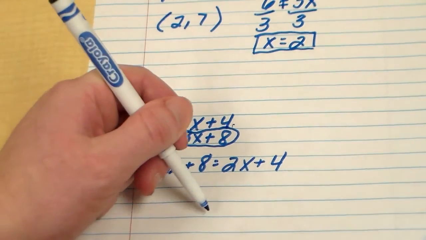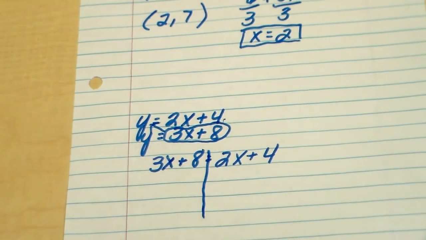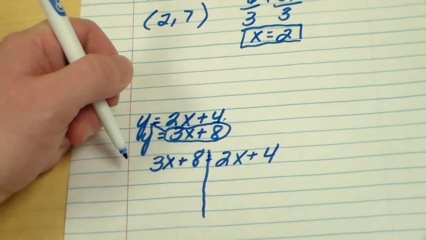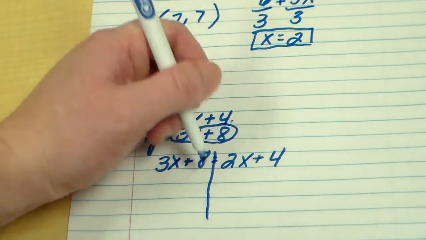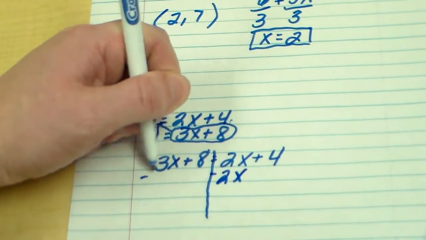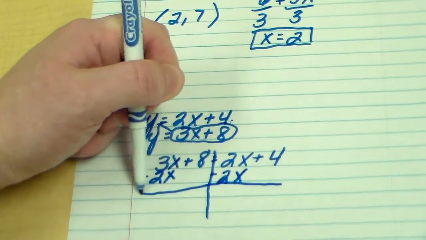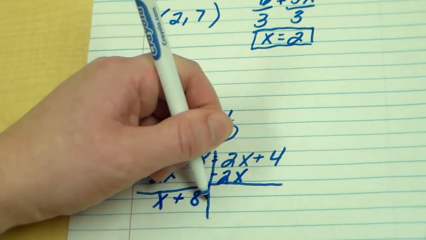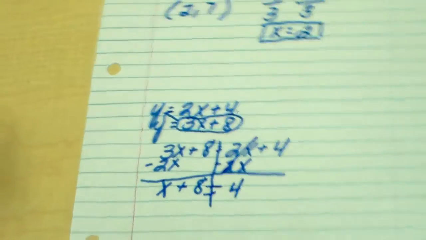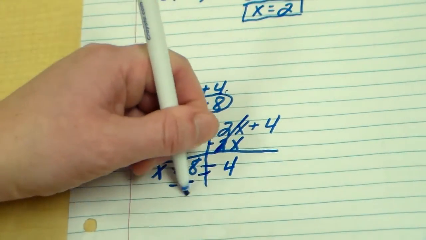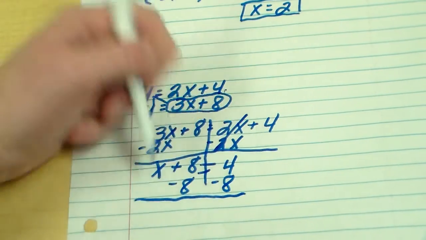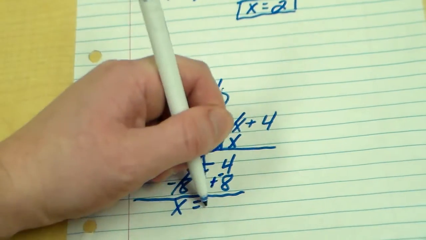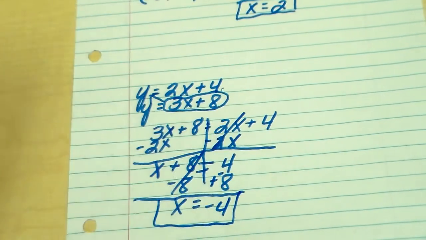So now I'm solving it using DCS. Nothing to distribute. Combining, I have things to combine because I have x's on both sides. I don't want them on both sides, I want them all on one. So what I would do, it's a positive 2x. Let's subtract it out. I'm left with 1x over here. I'm just going to write it as x plus 8 equals 4. Subtract 8. That's the same as saying 4 plus a negative 8, which is negative 4. So x equals negative 4.